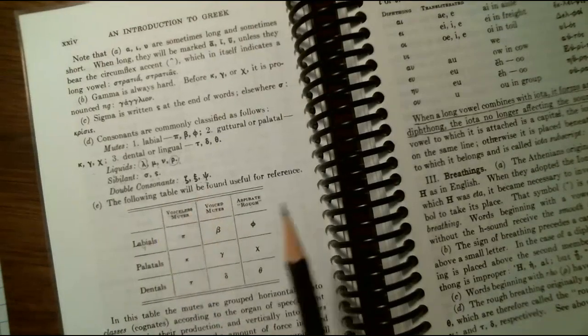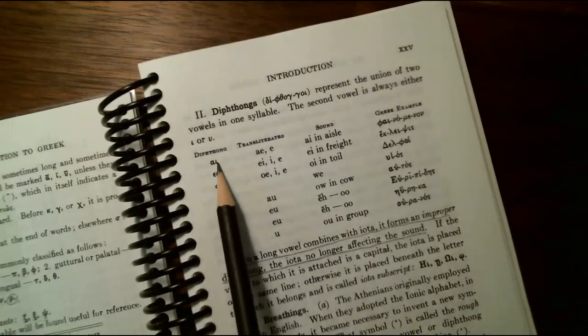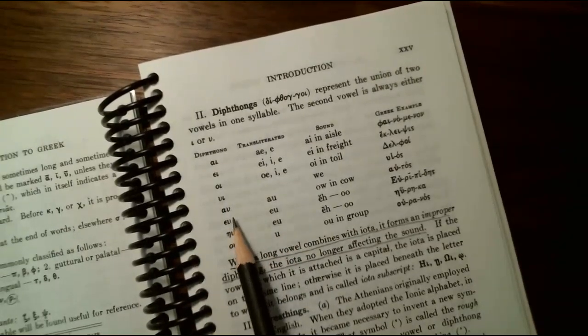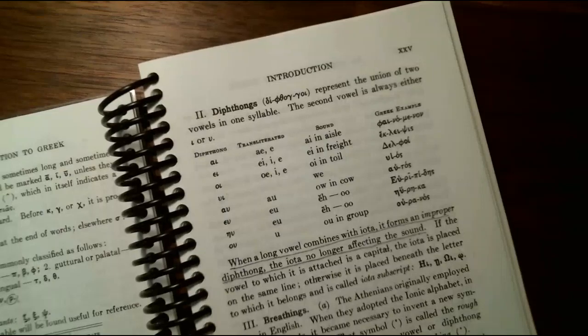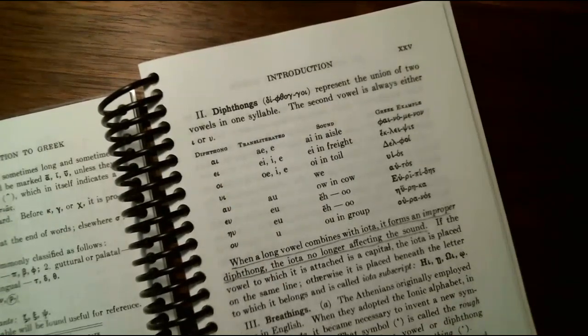All right, let's go to page 25 now, and let's look at what we call diphthongs. Diphthongs are pretty common, a very simple concept here. You have 8 diphthongs basically. You don't have to remember that number, but you have 4 rooted with the iota, and then 4 with the upsilon. Diphthongs are always long in quantity because it makes sense. You have 2 sounds instead of just 1 sound, right? So it's going to take twice as long to produce that sound.